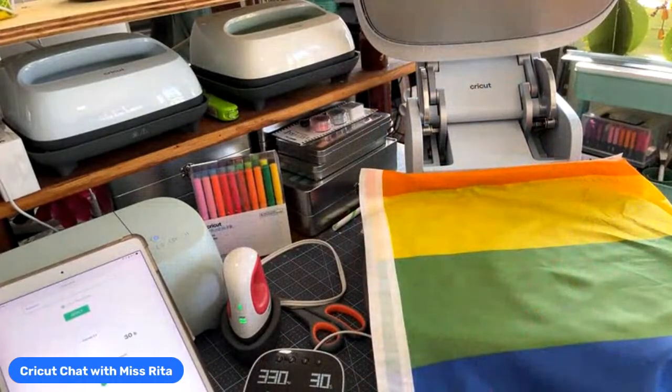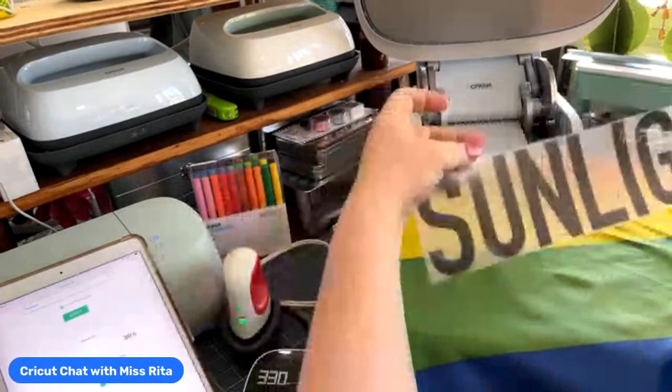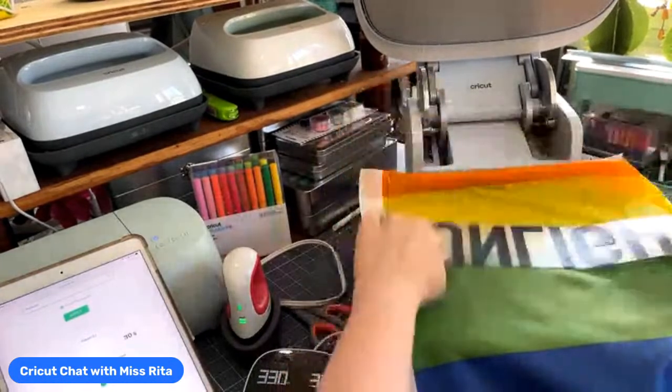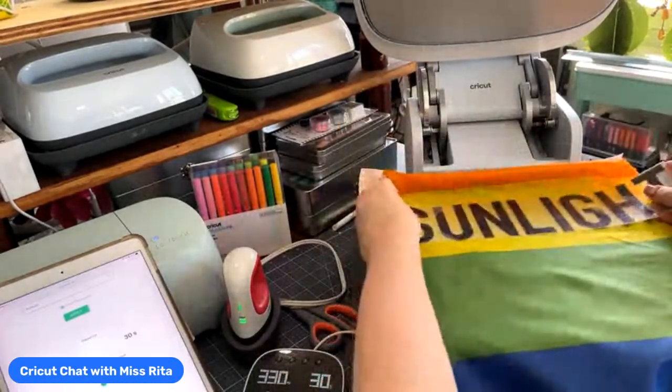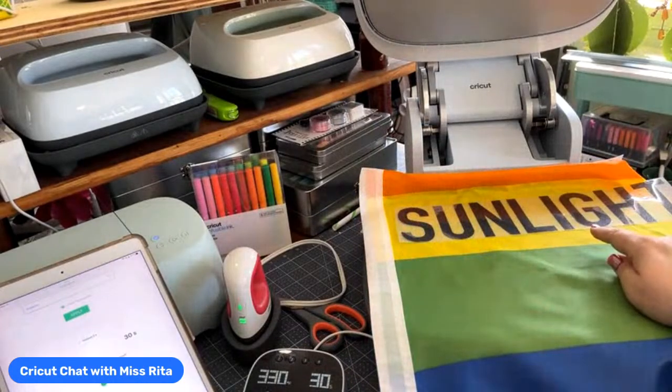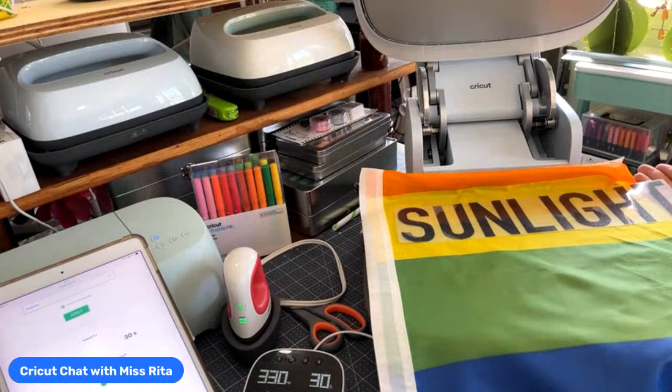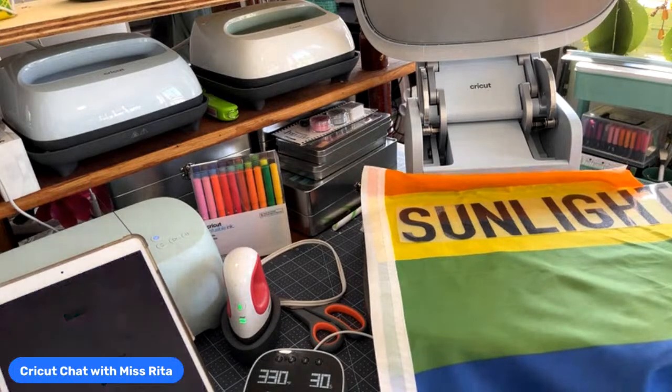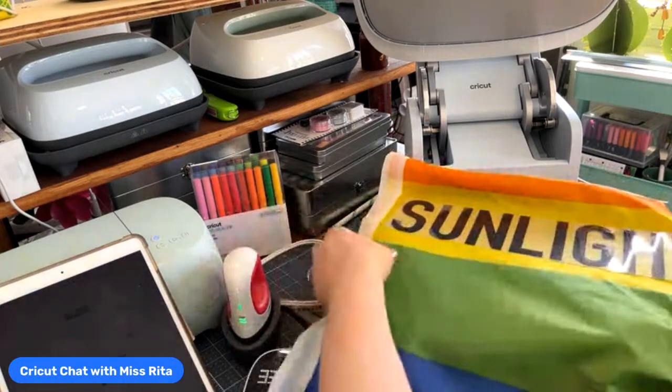So obviously yellow is sunlight. And we've got that bad U. I'm going to try to press it down a little bit. Ooh, look at this. My T is coming off the end. And I know this is not going to press right. What should I do? Should I press it twice? Try this.